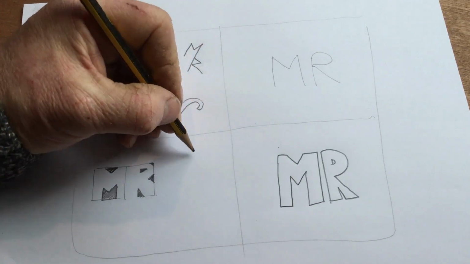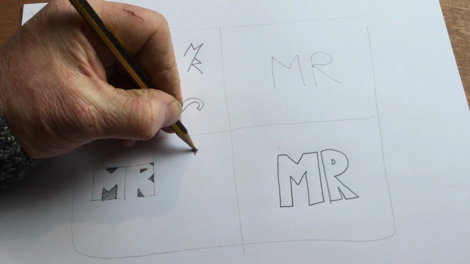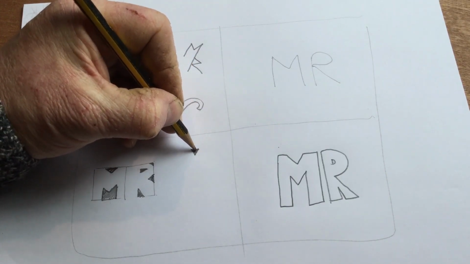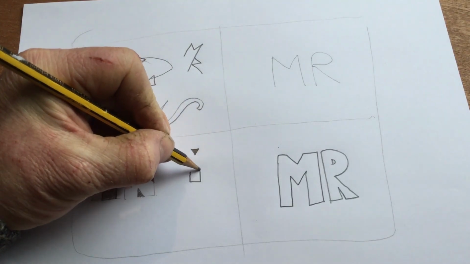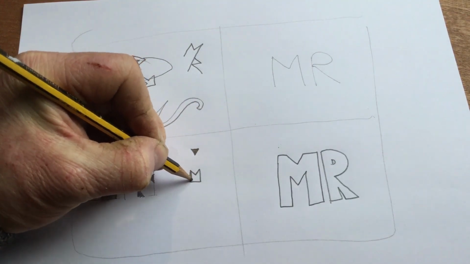You could take that further and just draw the shapes in without drawing the boxes, and I think Adobe's one of those logos that use this technique. So look, here's the bottom of the M, but I'm just drawing the negative shape.